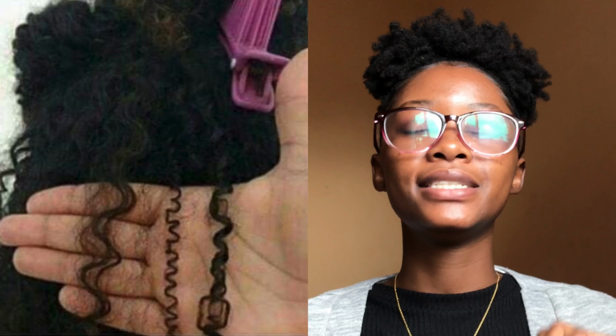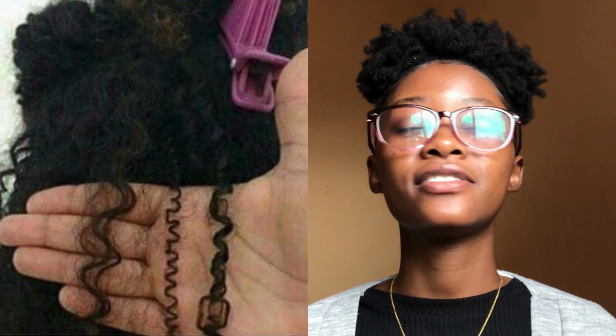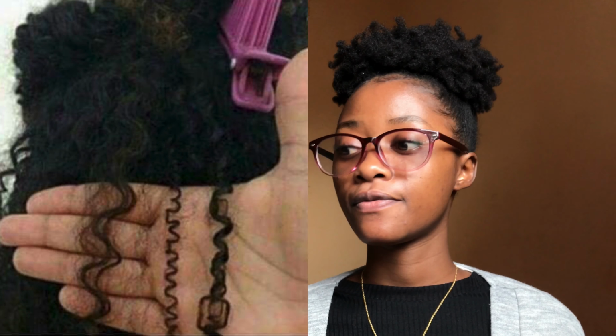It's perfectly normal for you to have 3 different, maybe even 4 different hair textures in one head, or subcategories of type 4 in your hair. You can have type 4A here, type 4B here, type 4C here. Most of my hair is type 4C, but I have type 4B curls on my side, type 4A on my front area. Okay, so if you have different textures in your hair, it's okay.